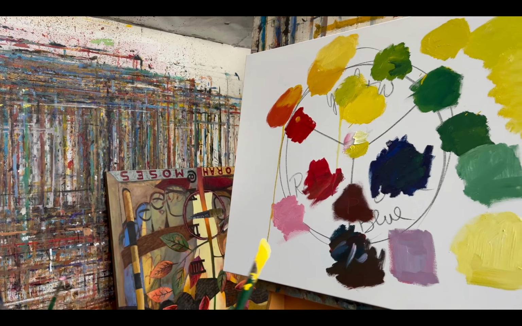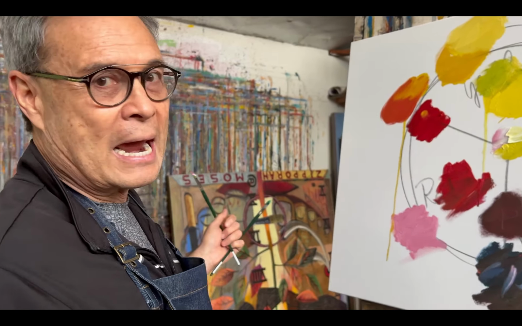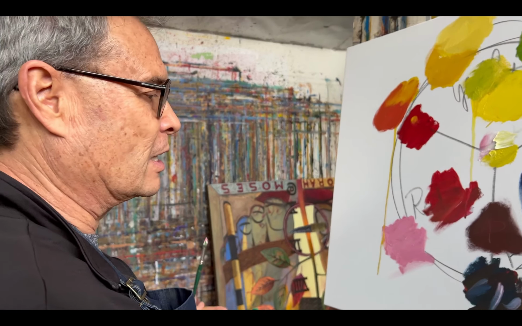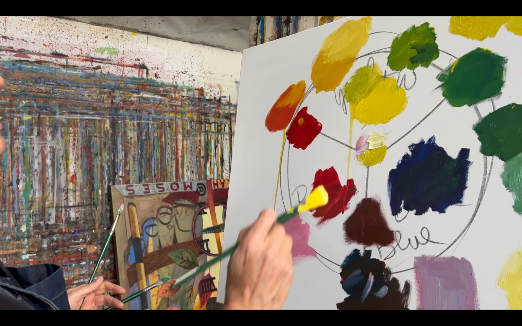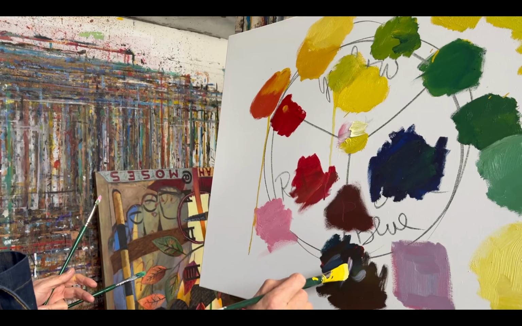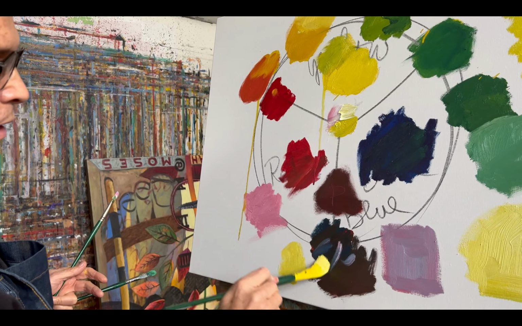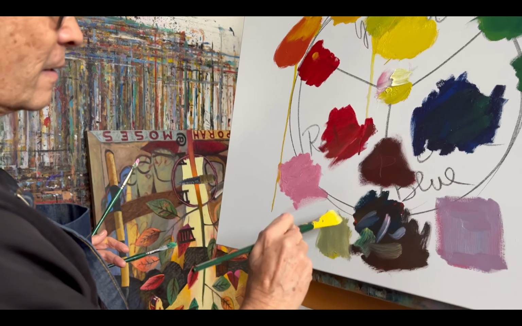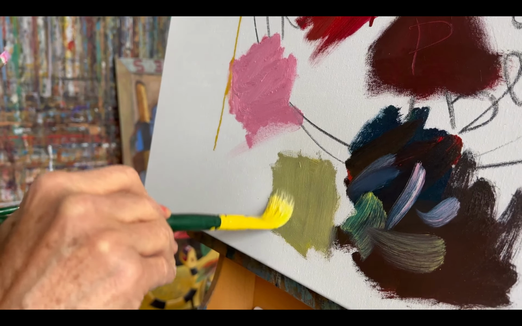Now there's another trick. If you want a really neutral, like a really dark gray, or just say a gray, because sometimes you just need a gray that's neutral, then if you take opposites, like yellow, and mix it with a purple. So here, this beautiful clear yellow, but if you take a little bit of this purple, then look, it comes out a gray, a really nice gray.